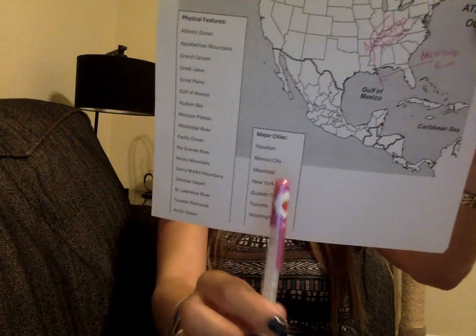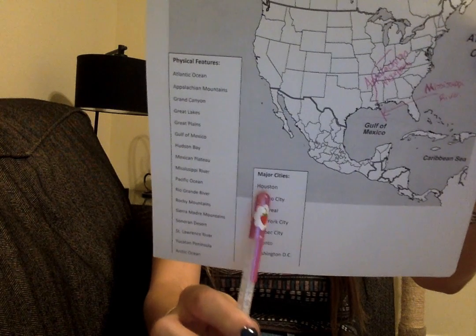One other thing I wanted to talk to you guys about is cities. So when you label a city on your map, you have to use either a dot, or if it's a capital city, then you would use a star. So for example, Houston is one of the cities that you have to label. So you look at this map.